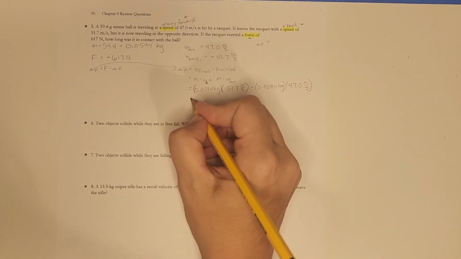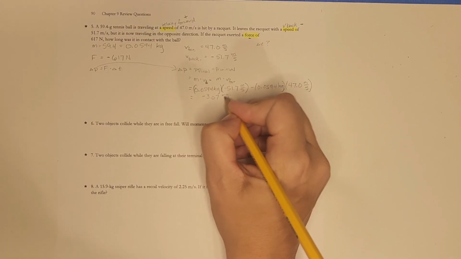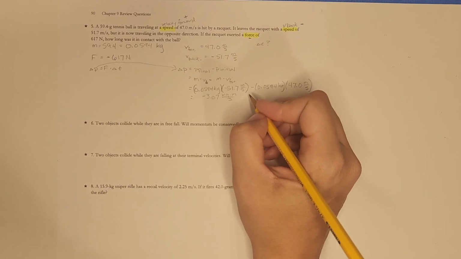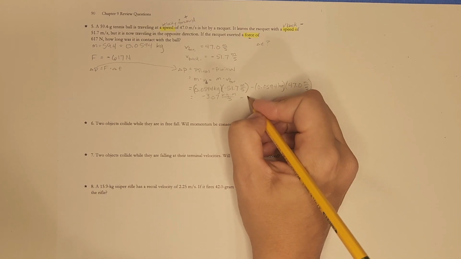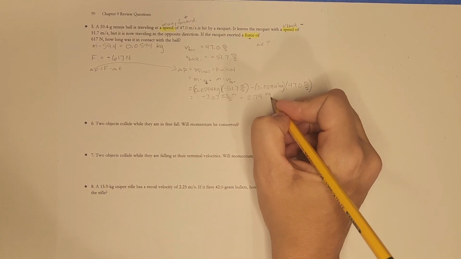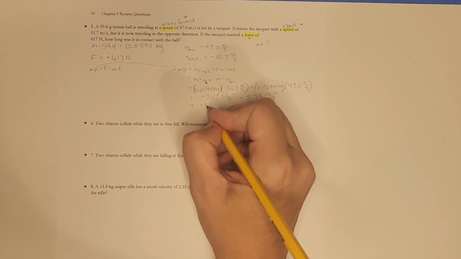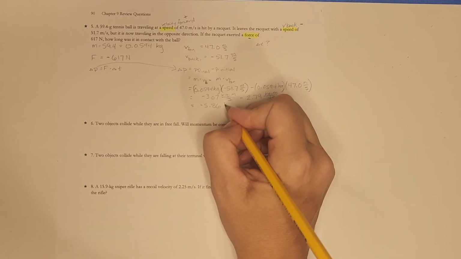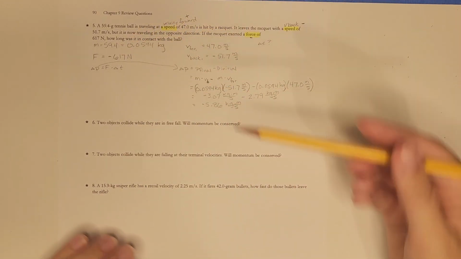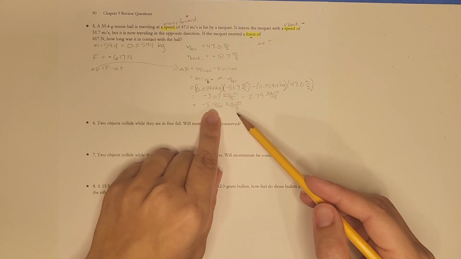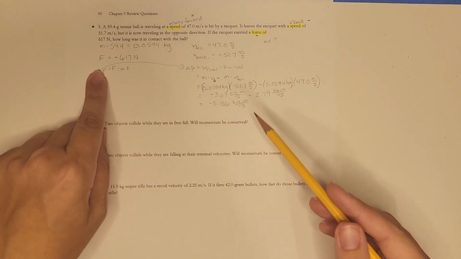And so with that, we'll get negative 3.07 kilograms times meters per second, which is our momentum units, minus 2.79 kilograms times meters per second, and ultimately get negative 5.86 kilograms times meters per second. So this is the change in momentum or impulse that is going to get plugged in.